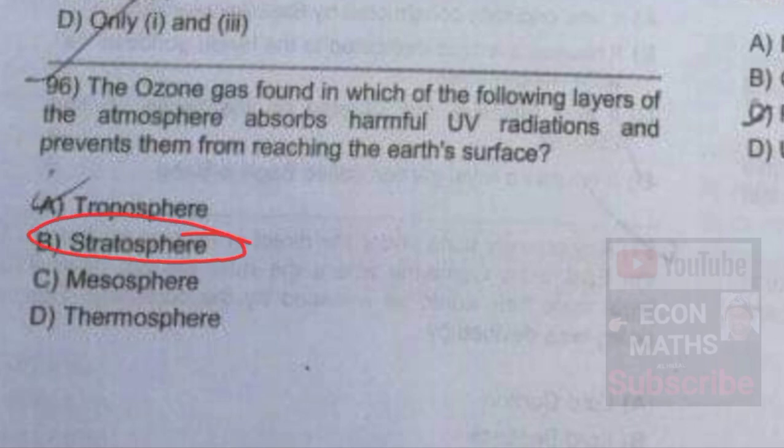Next question is, the ozone gas found in which of the following layers of the atmosphere absorbs harmful ultraviolet radiations and prevents them from reaching the Earth's surface? The options are troposphere, stratosphere, mesosphere, or thermosphere. So the correct option is, I guess, the stratosphere, where the ozone layer is found.